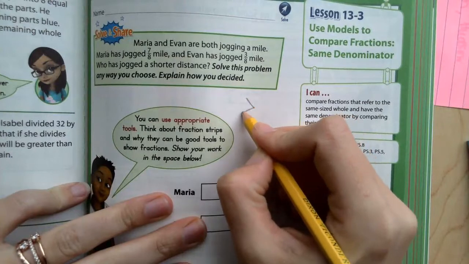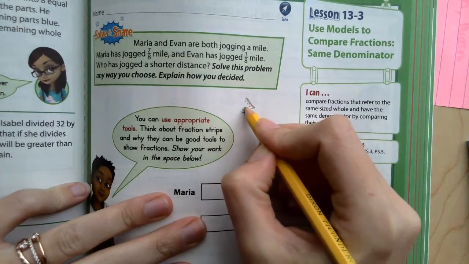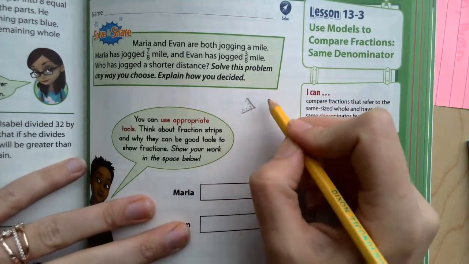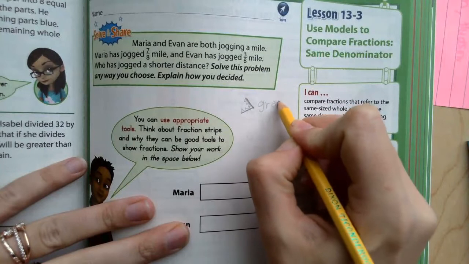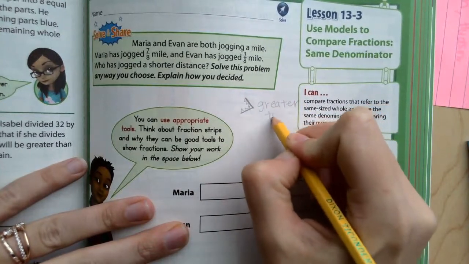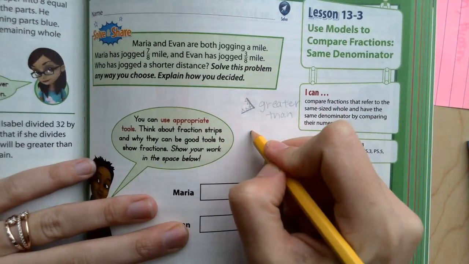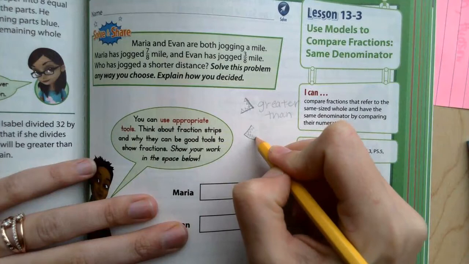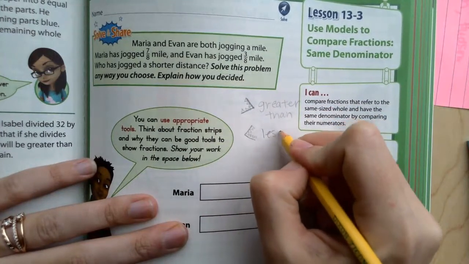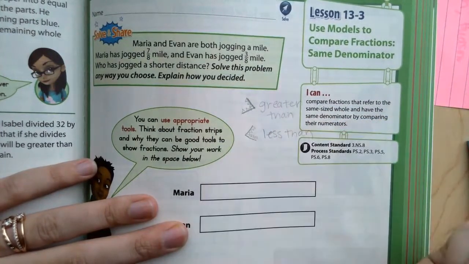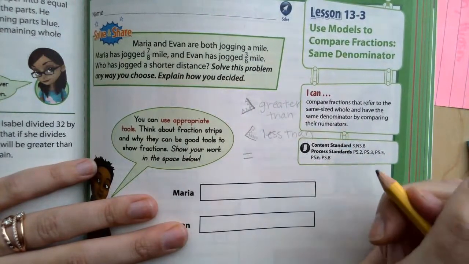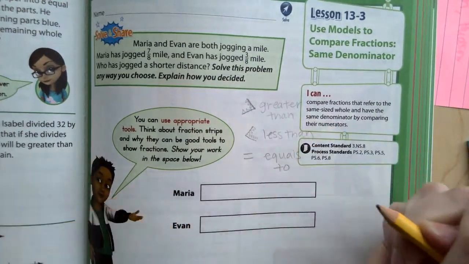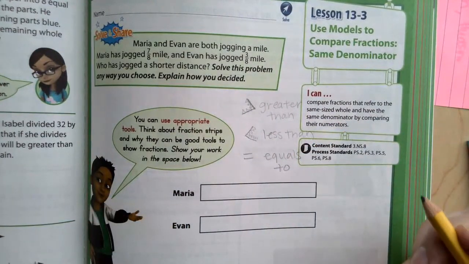First thing we need to do is identify comparing symbols. The first symbol, the alligator mouth, opens to the left. That means greater than. Go ahead and write that out. Second one, the alligator mouth opens to the right, and that means less than. And finally, we have the equal sign. That means equals to. Give you a chance to write that out.